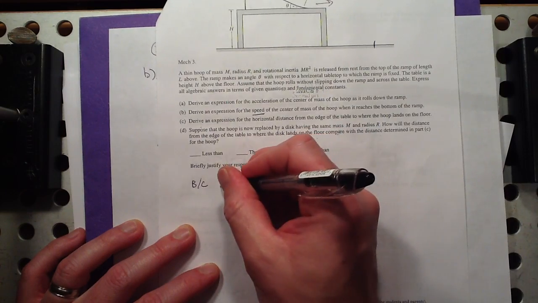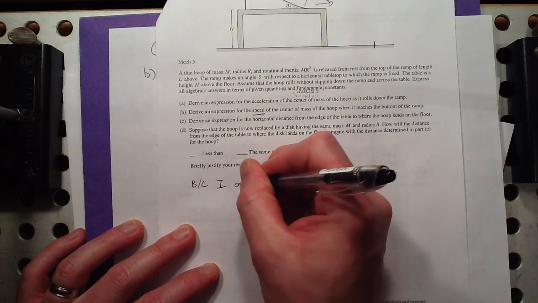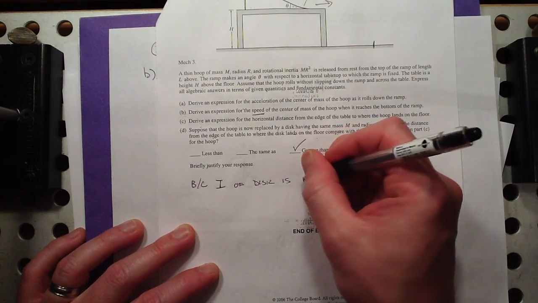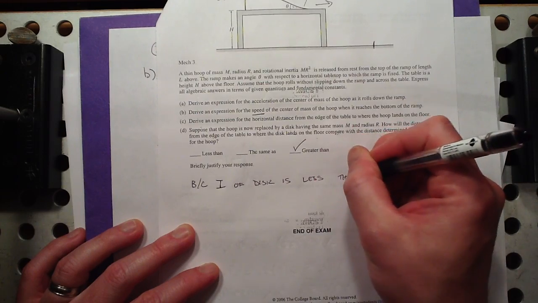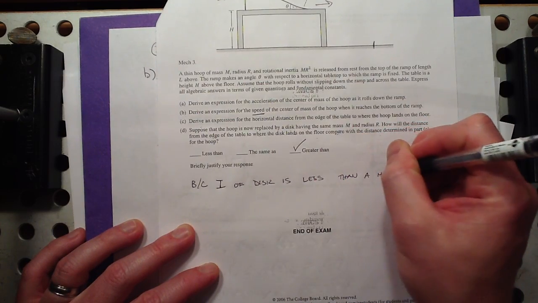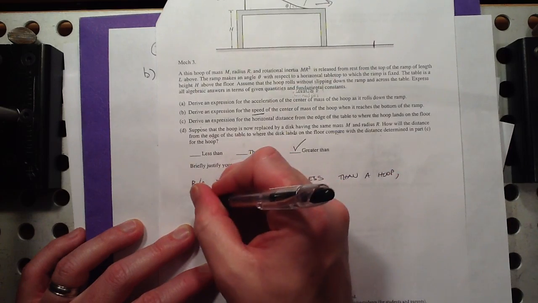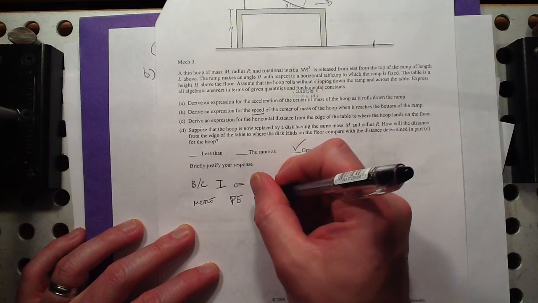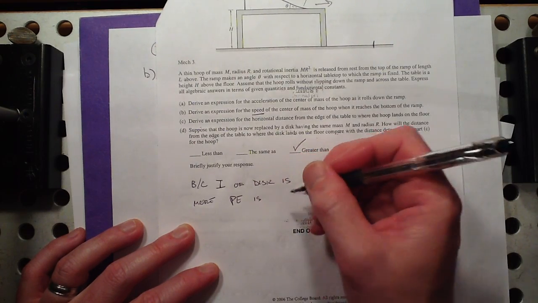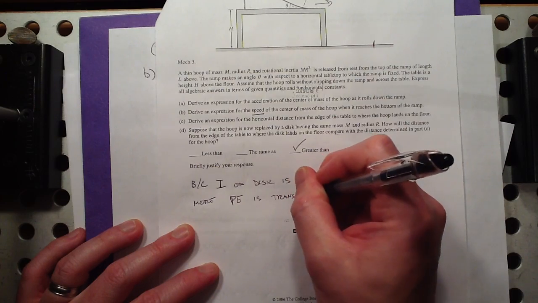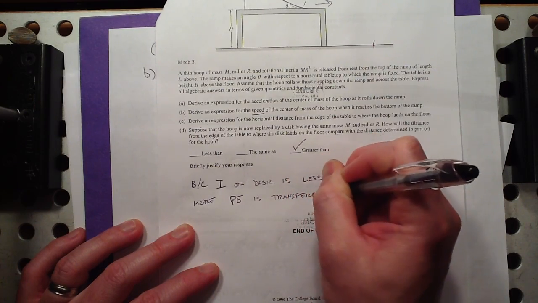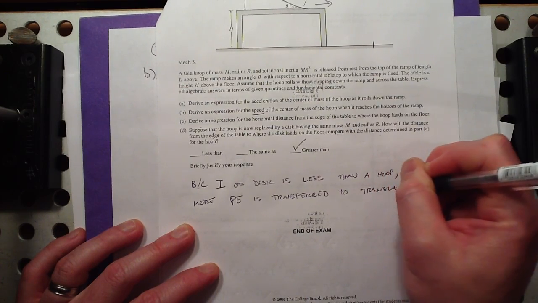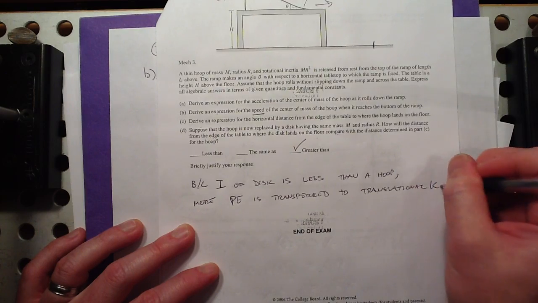Because the moment of inertia of a disk is less than a hoop, more of the initial potential energy is transferred, I suppose we could say, maybe that's not the best word, but transferred to translational kinetic energy.